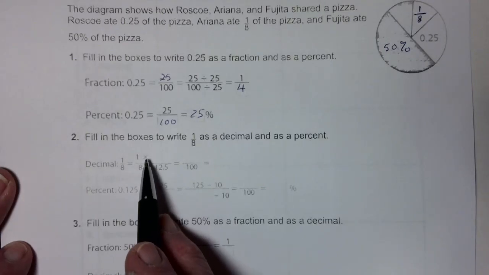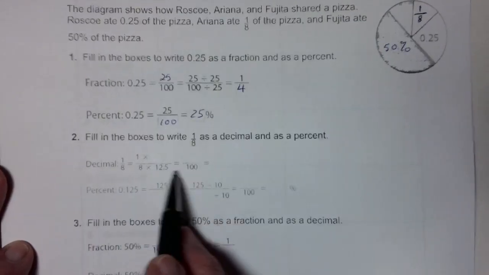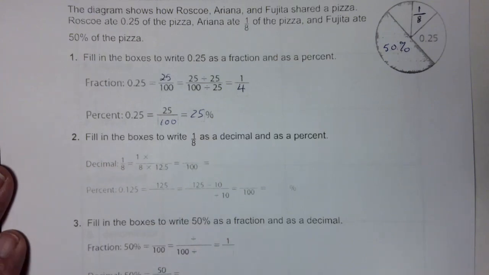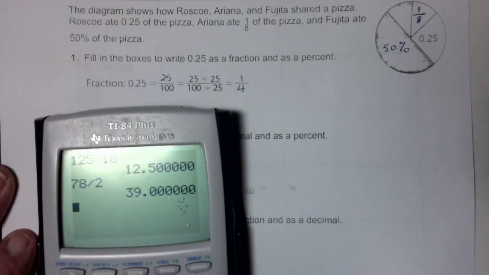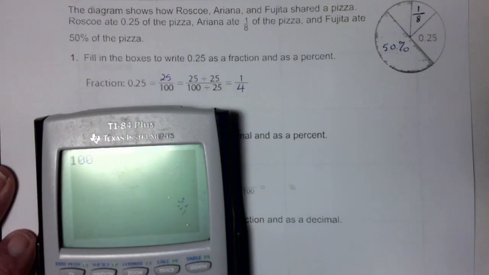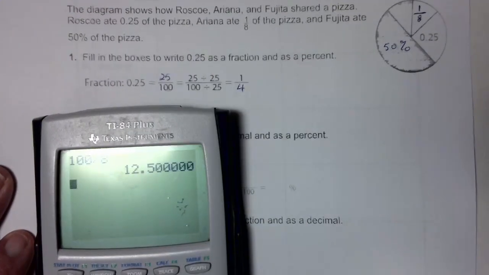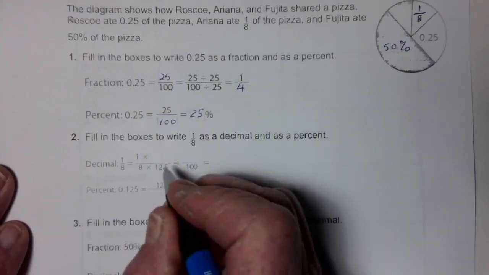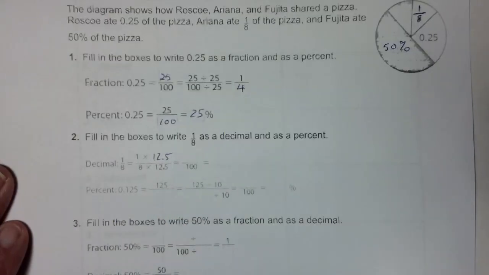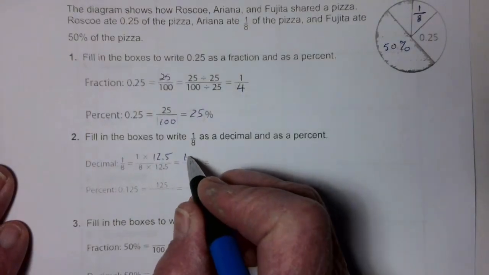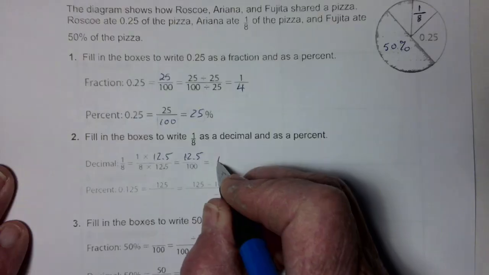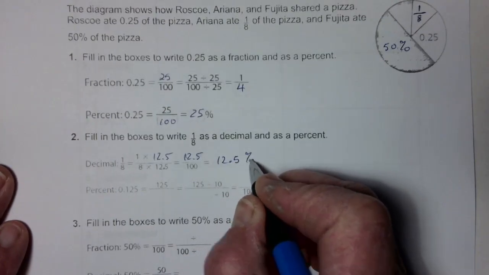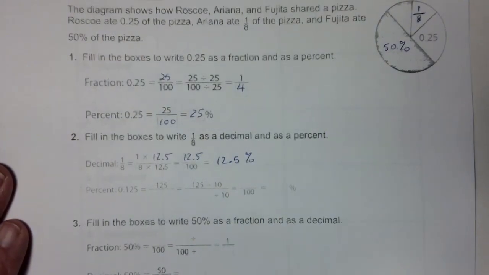We're going to multiply that by something to turn the denominator into 100. Well, the way you figure out what that is, you work backwards. You take 100 and divide it by 8. So your multiplier would be 12.5. So that's where they got that 12.5 right there. So 1 times 12.5, what you do to the denominator you have to do to the numerator, is 12.5, which means 12.5%. 12 and 5/10%. 12.5%.